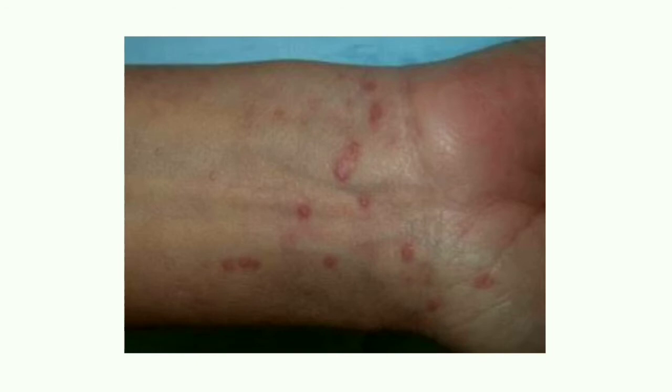So these are again the lesions of lichen planus. You can see the violaceous polygonal papules. They are flat topped and pruritic. This is mostly seen in flexural areas, so that is actually a differentiating feature from psoriasis. In psoriasis, mostly it has an extensor distribution, but in lichen planus, you have a flexural predisposition.